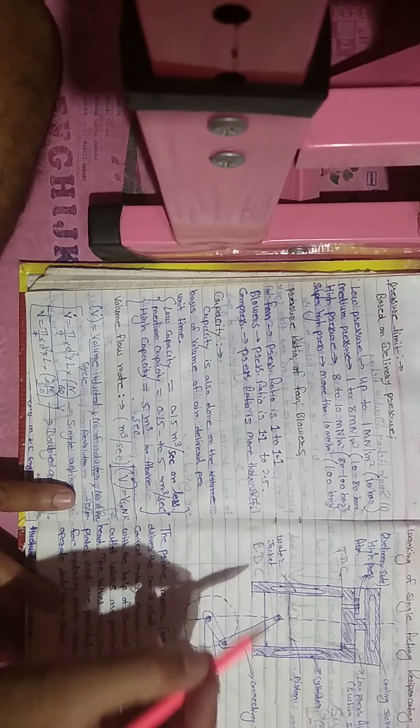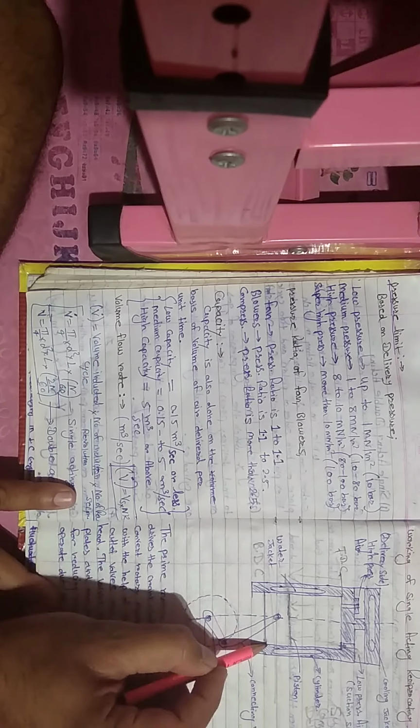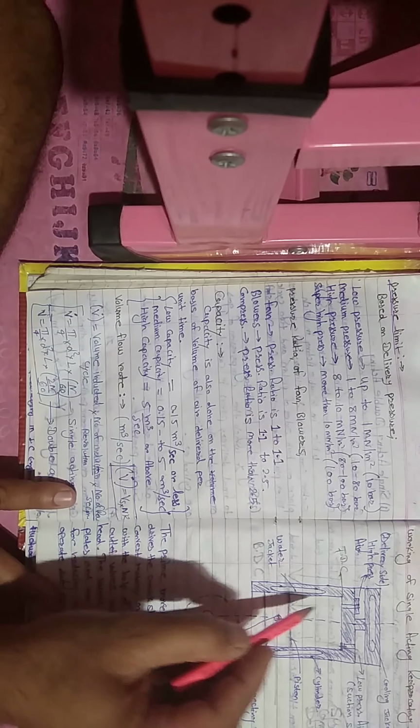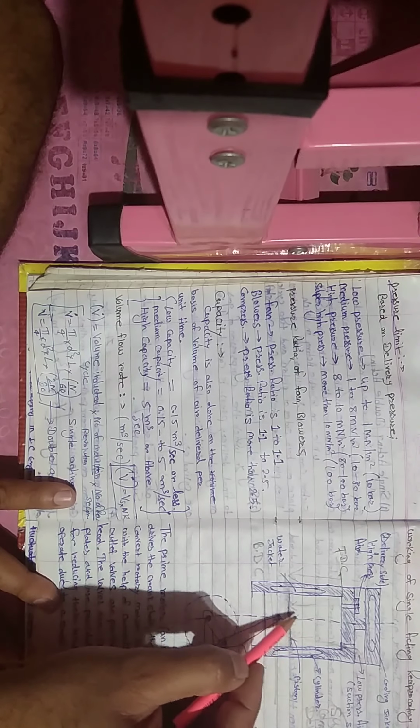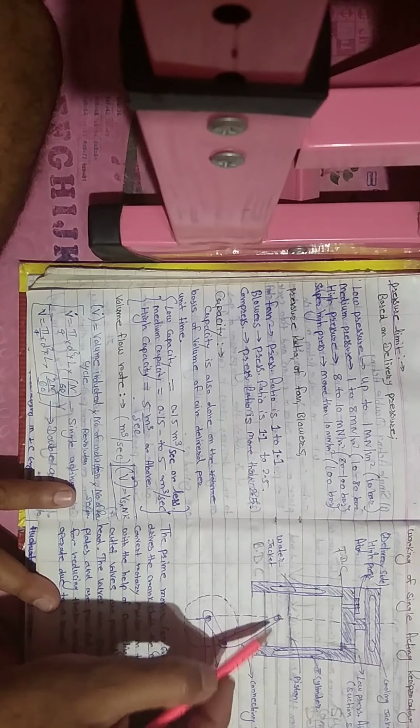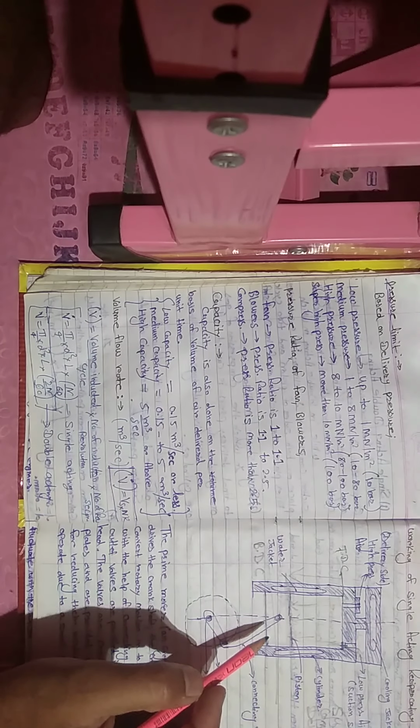But in the case of double acting, the other side can also be used. That means while there is suction on one side, simultaneously there is delivery on the other. This kind of arrangement is known as double acting.